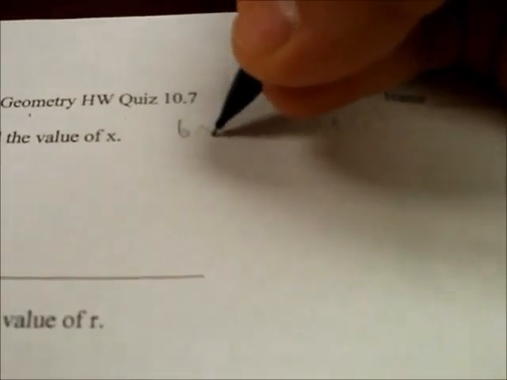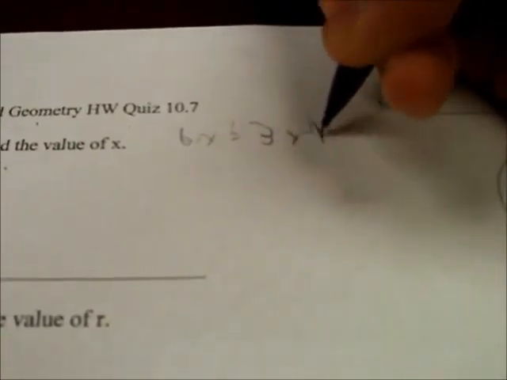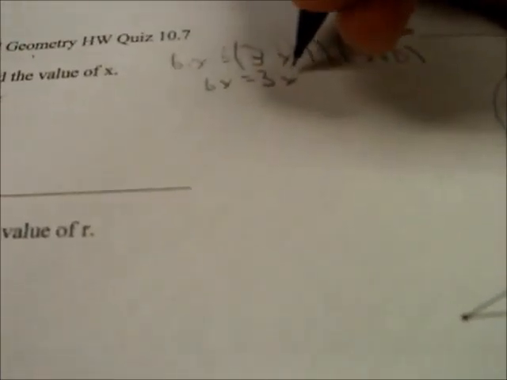For question 1, you want to use the circle equation. So you take 6x equals (3x minus 1)(x plus d 0). So you get 6x equals 3x squared plus 3x minus x minus 1. So you get 6x equals 3x squared plus 2x minus 1.